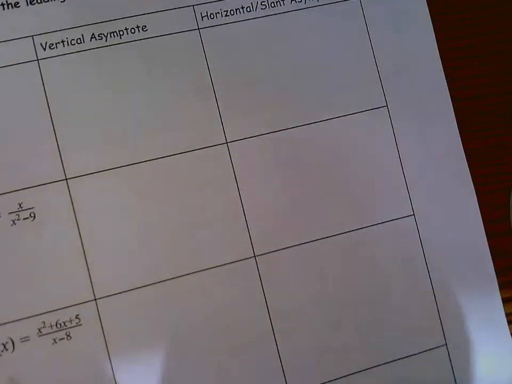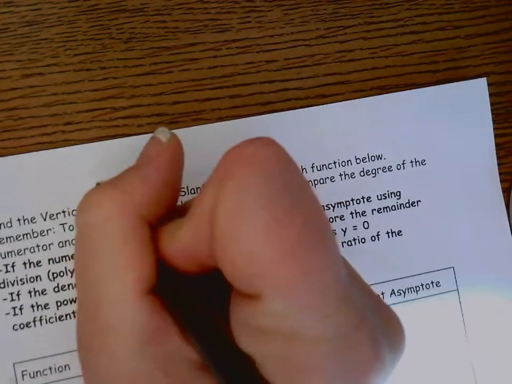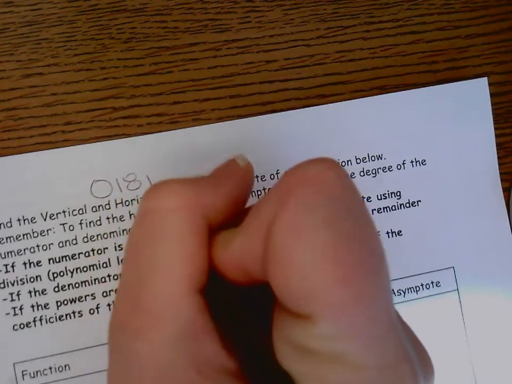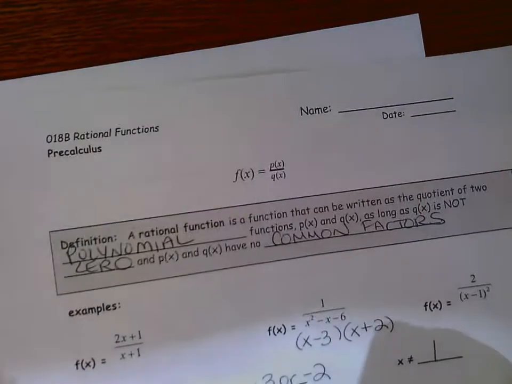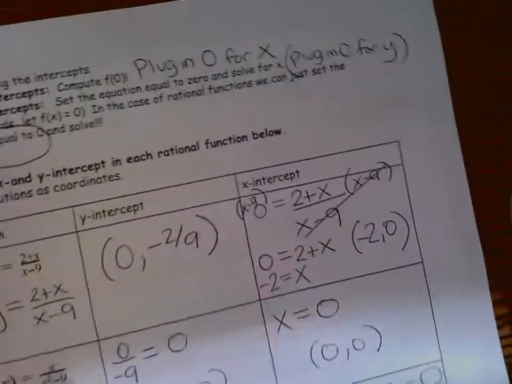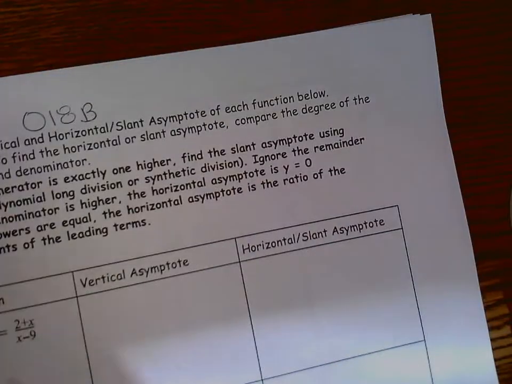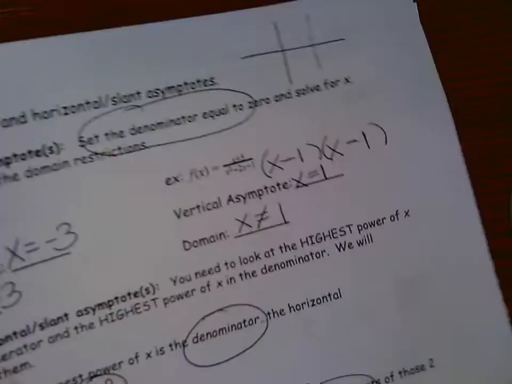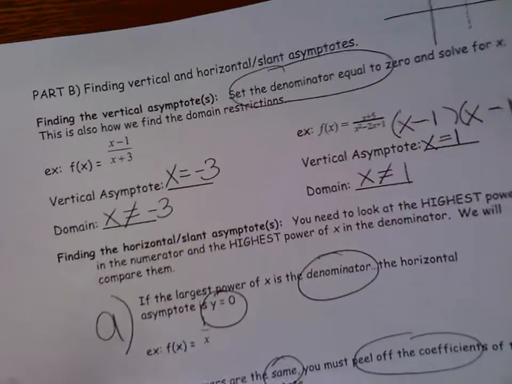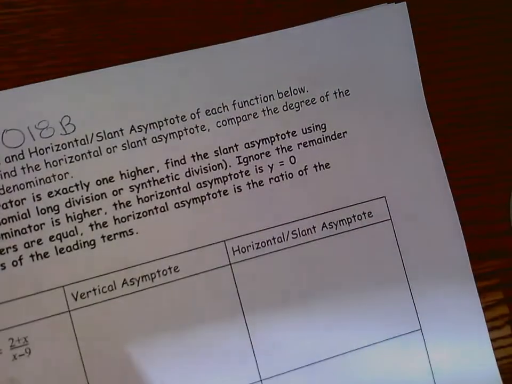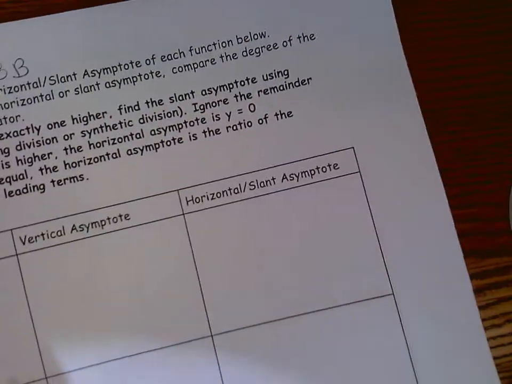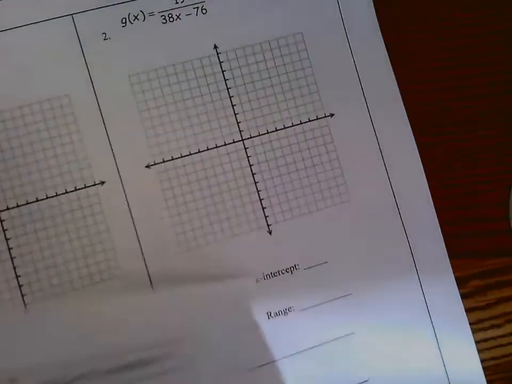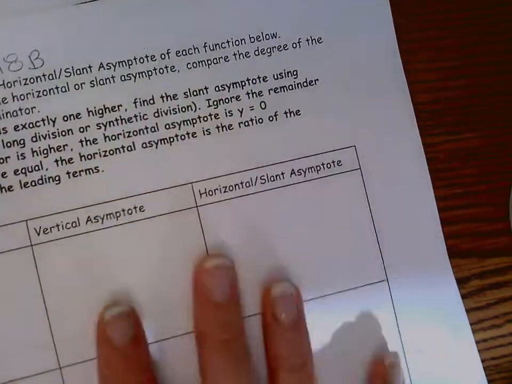So the second thing that we're going to do today is this, on 018B. We have already completed face-to-face this page of notes, 018B, page 1. We've already done page 2 on intercepts. We've already done page 3 on division, and we already did page 4 about the asymptotes. So you can go back and review that video if you need to. This is practicing the vertical and horizontal asymptotes. So I was just going to have you practice today doing those asymptotes.